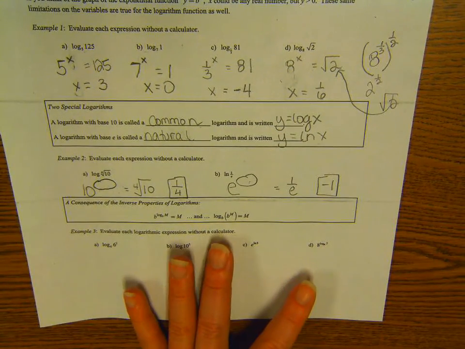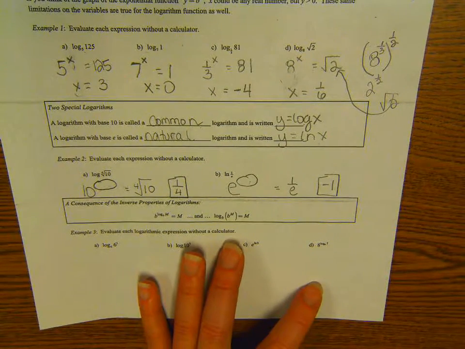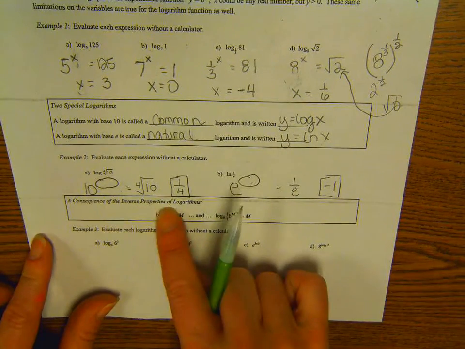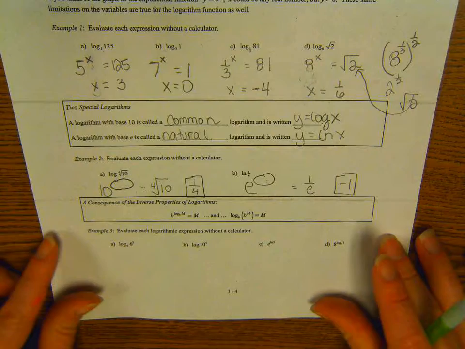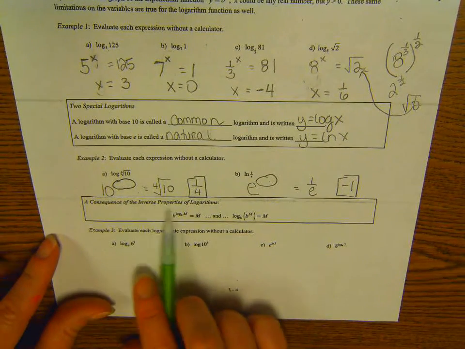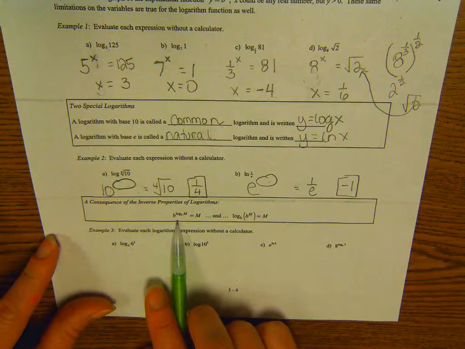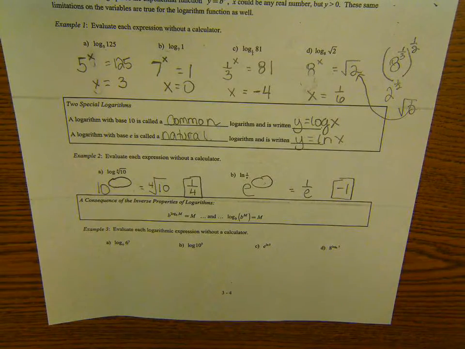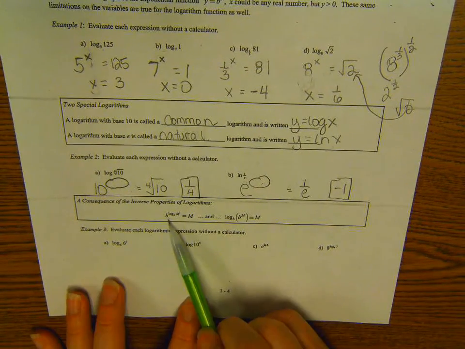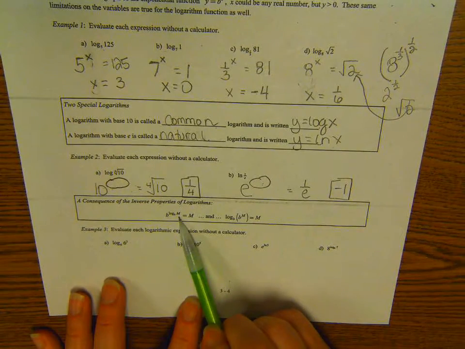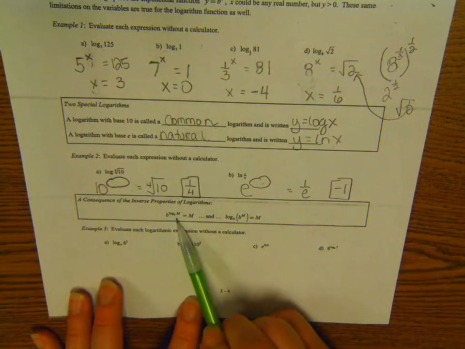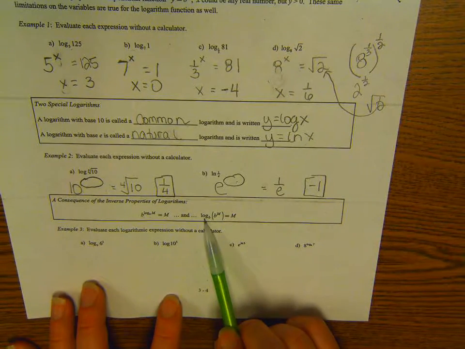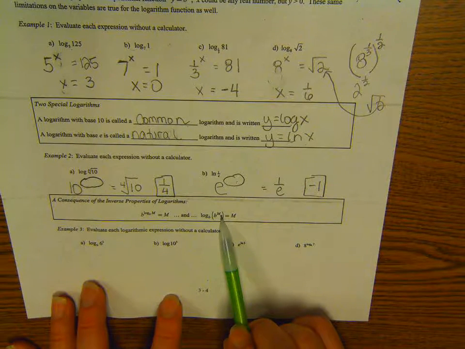Let's go to a consequence of the inverse, and then I'm going to give us some more to practice. A consequence of the inverse property of a log is that because they're inverses, when you put an inverse in its function, they undo one another, so you should get x back. So if I do b to the log base b of m, the b and the log base b undo each other, and it should output m. Same thing going the other way. If I do log base b of b to the m, they essentially undo one another, and I'm left with m.